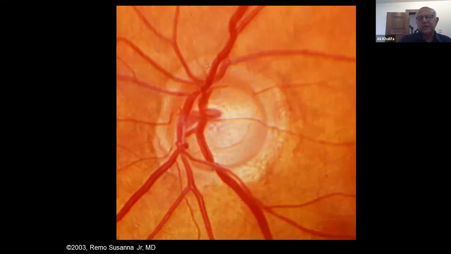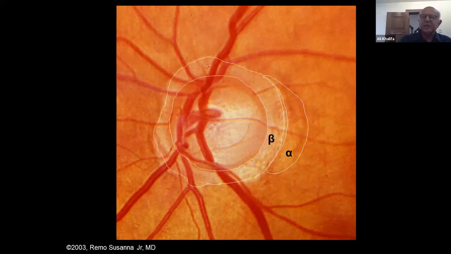Here, if we look at this side, that's the alpha zone, hyperpigmentation of the pigment epithelium, while the beta zone is atrophy of the pigment epithelium, and you can even see blood vessels of the sclera behind it.